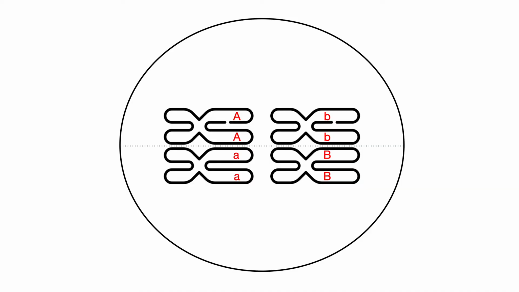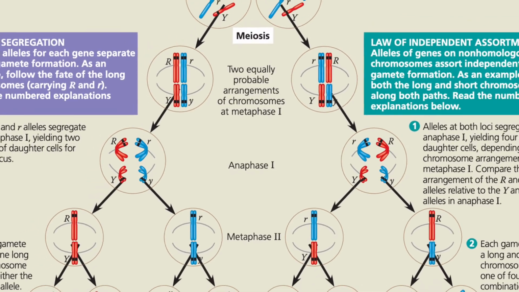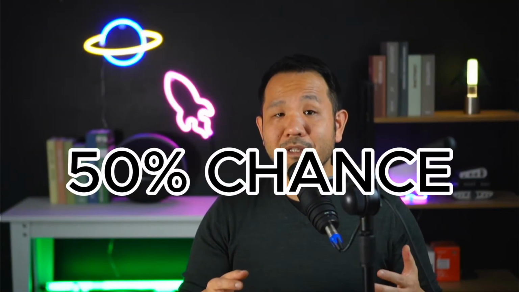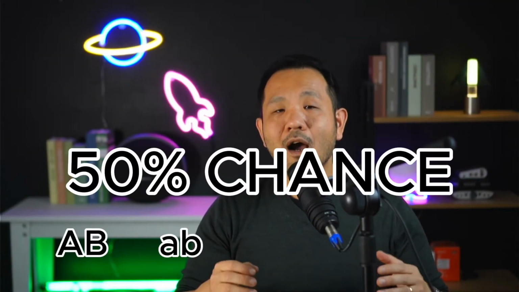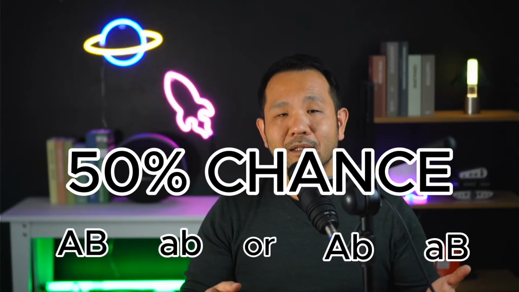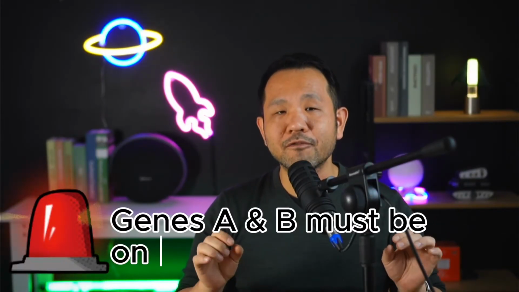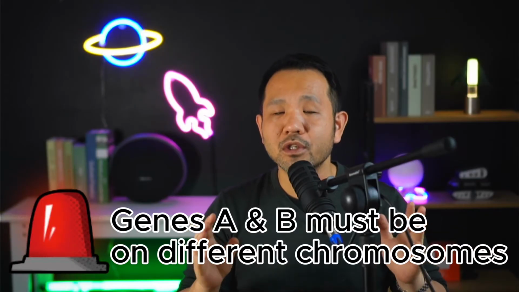Now, because these two possibilities are one or the other, there's roughly 50% chance that one or the other phenomena would occur. Now, if you're to follow through with everything else that's supposed to occur in meiotic division, then you would have a 50% chance of producing gametes that are big A, big B, little a, little b, or big A, little b, and little a and big B. But there's a catch. This is only possible if genes A and B are on 2 different chromosomes.